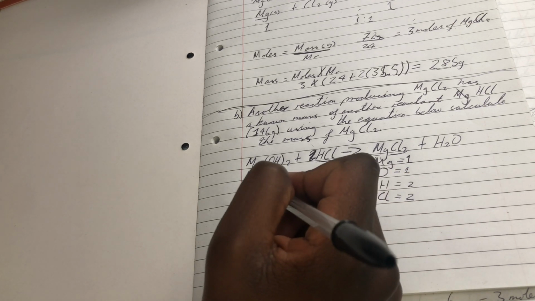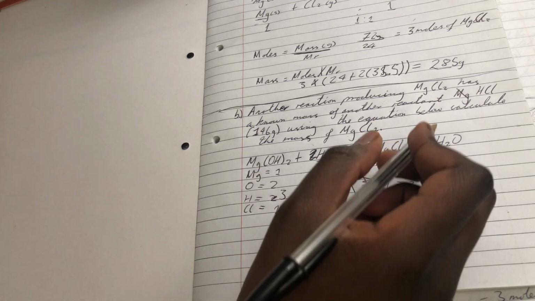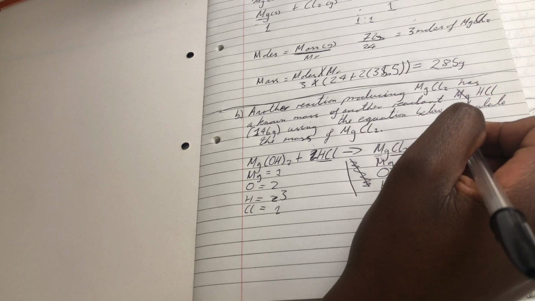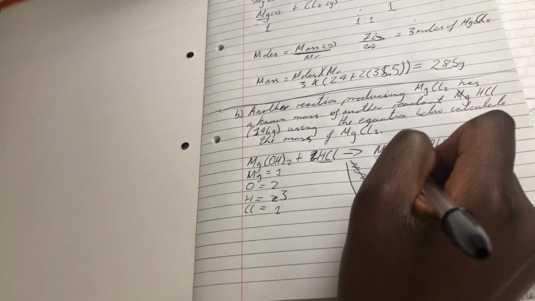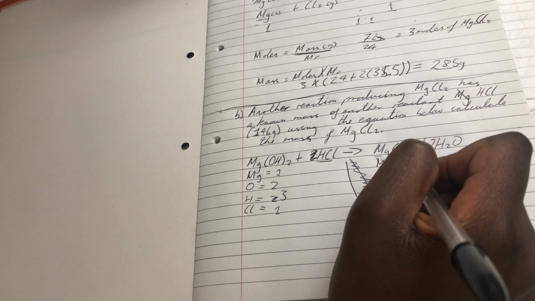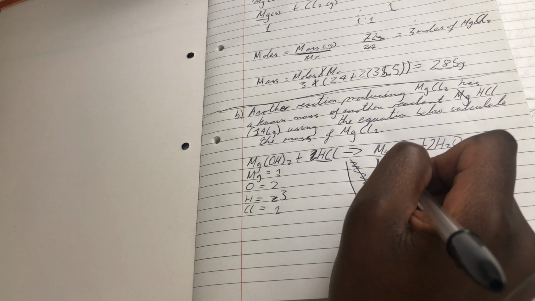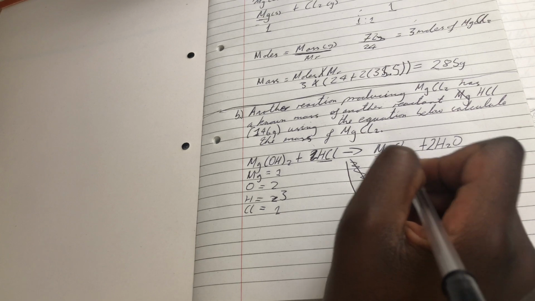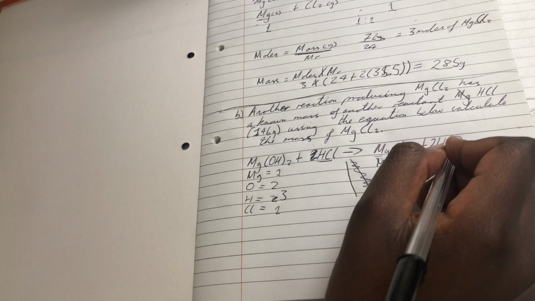So that means, so in that case, we can add a 2 here, 2 H2O. That means we have a 2 for that. Hydrogen now becomes 4 on this side. That's fine. 2 H2O here.